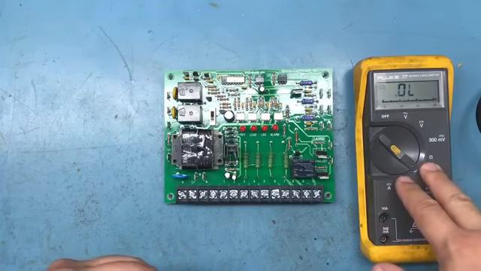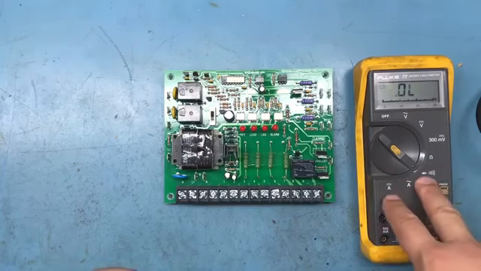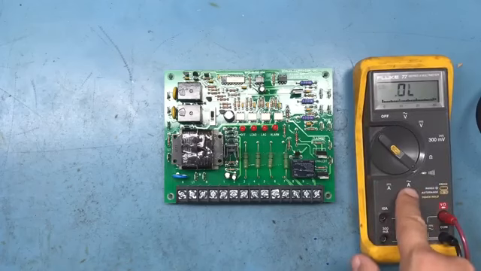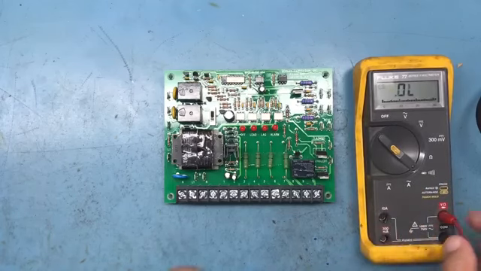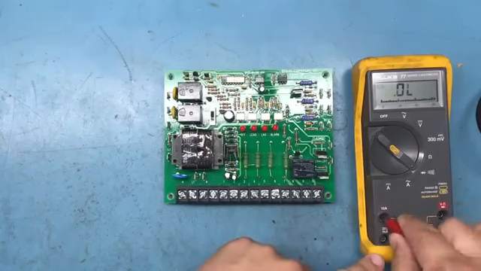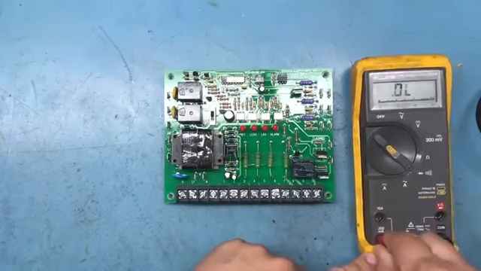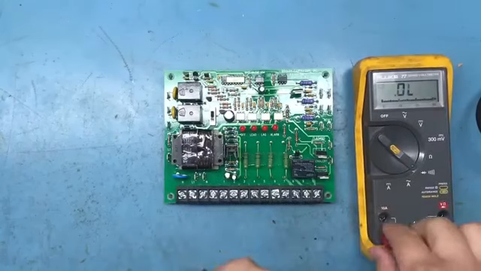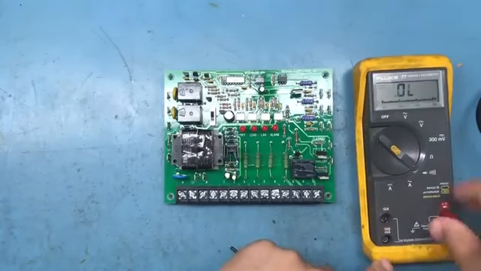You have your resistance, which is in ohms, and then you have your diode test and your continuity, and then you have your amperage, AC and DC. If I want to test my amperage, I can move over here to the 10 amp or the 300 milliamp and put it in series, but we won't go through that now.